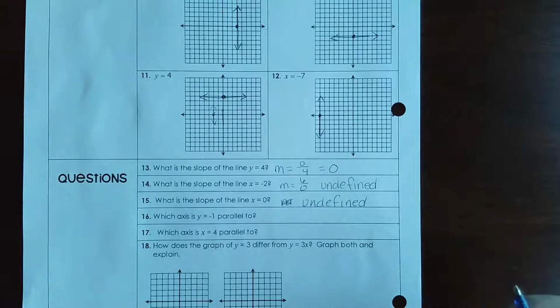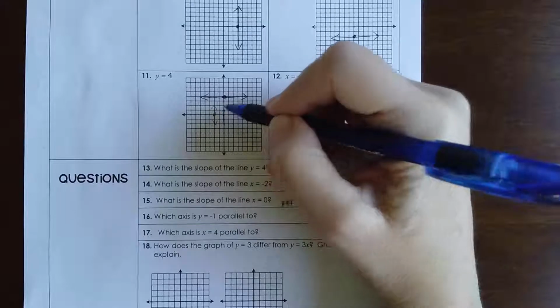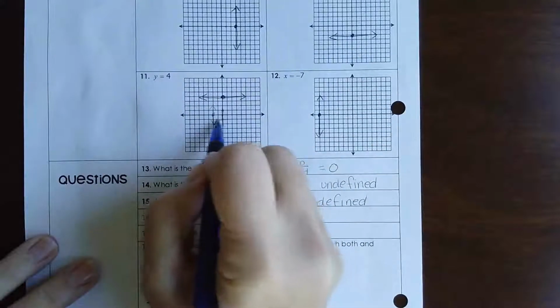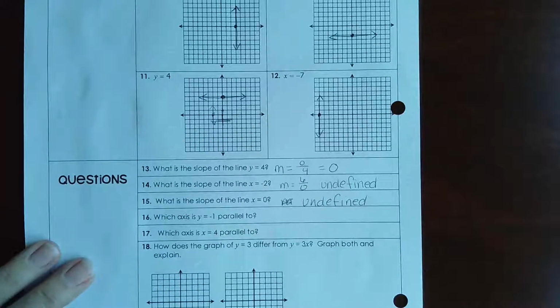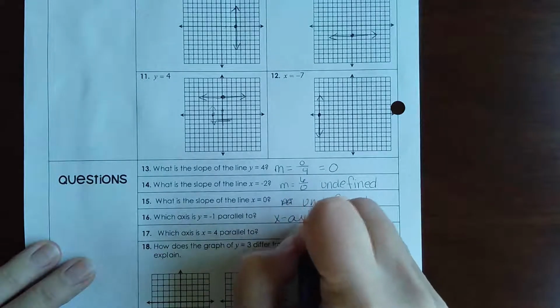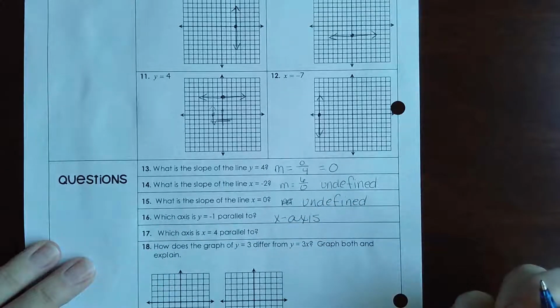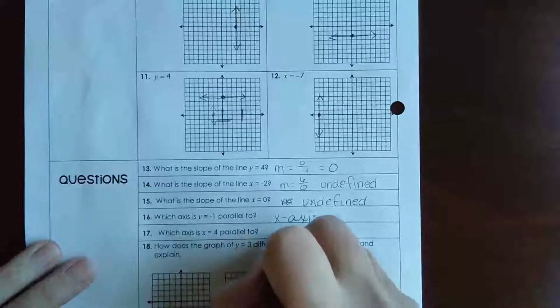All right, number 16. Which axis is y equals negative 1 parallel to? Well, here's our y, and here's our y equals, no, I'm lying to you, sorry. Here's our y equals negative 1, down here. Which axis is that parallel to? The x-axis or the y-axis? It's the x-axis. And which axis is x equals 4 parallel to? Well, this would be our 4, 1, 2, 3, 4, and that's parallel to the y-axis.